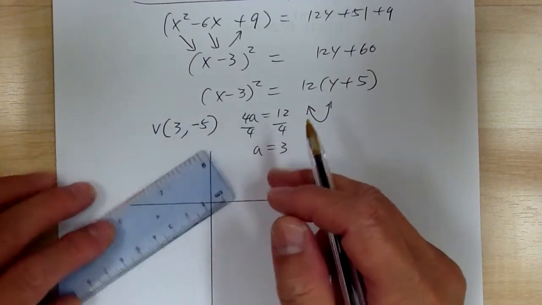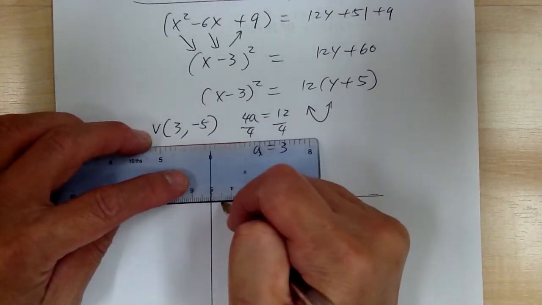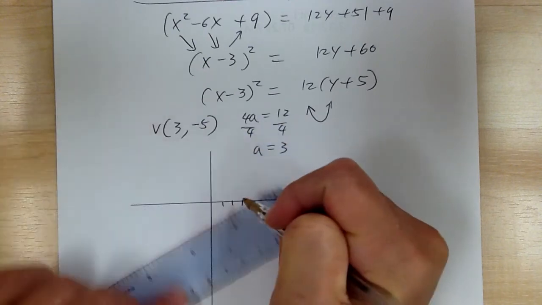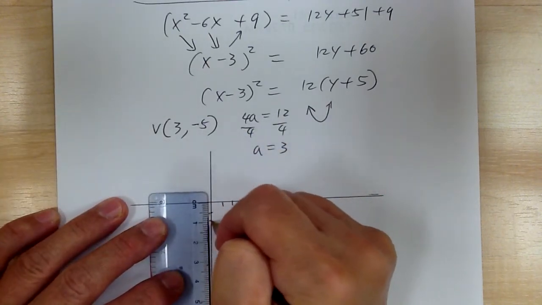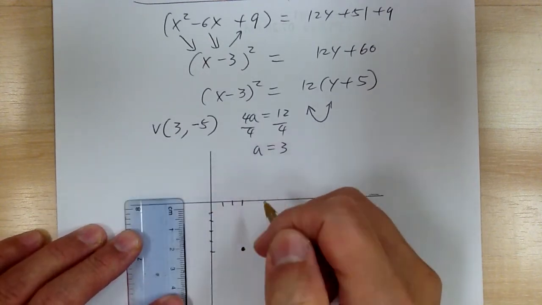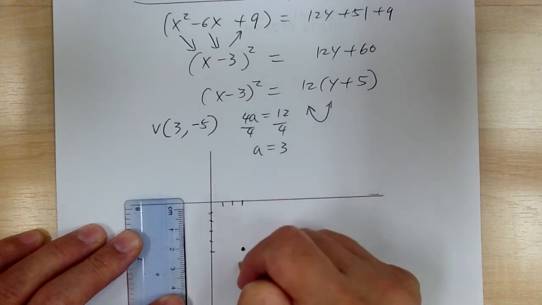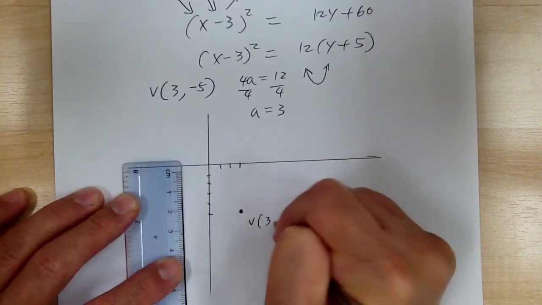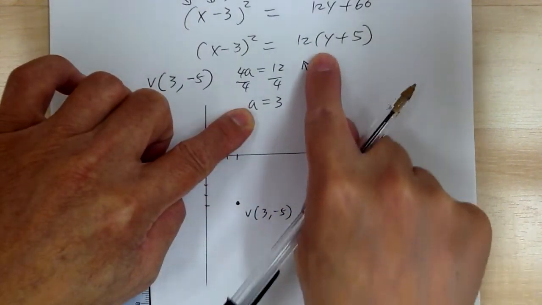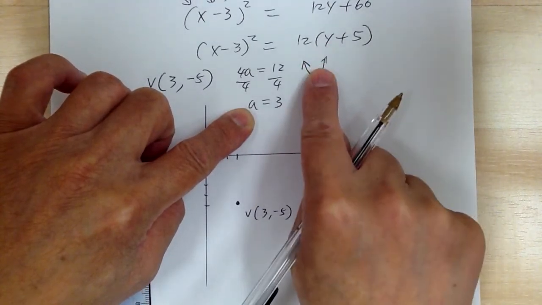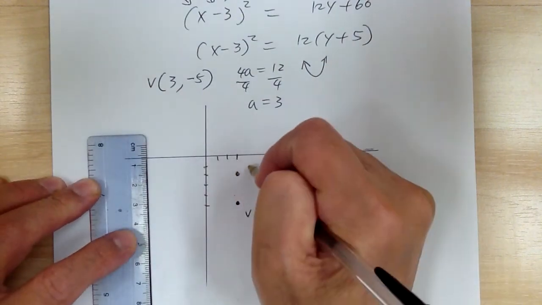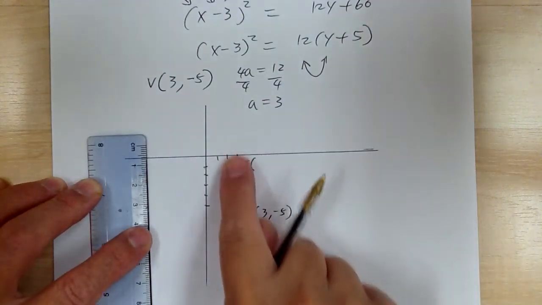Okay, so the vertex is (3, -5). So this is the vertex at (3, -5). Then next, a equals 3. Now this is positive, this is up, right? This is the positive y direction, so you have to go up 3. a equals 3, so 1, 2, 3, you go over here. So that's the F.